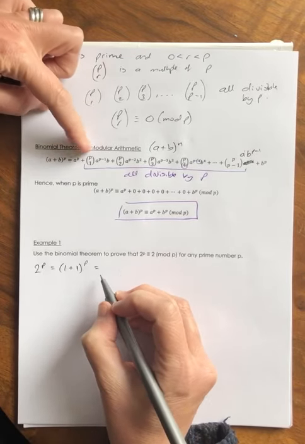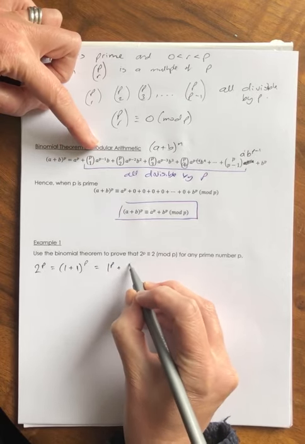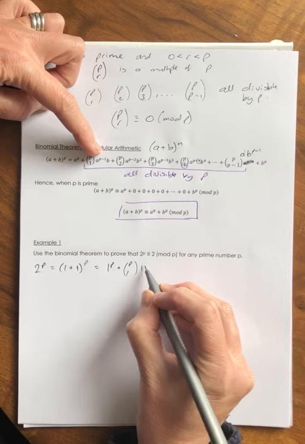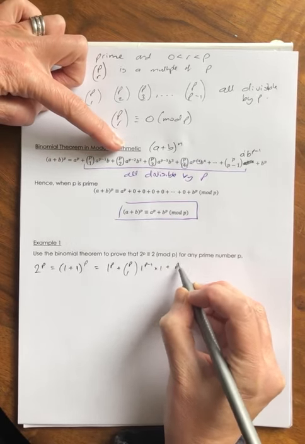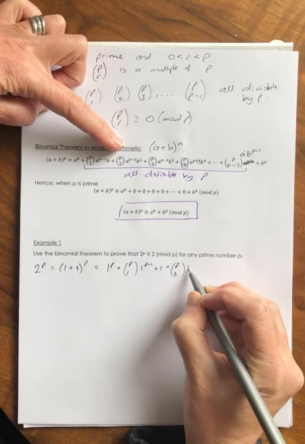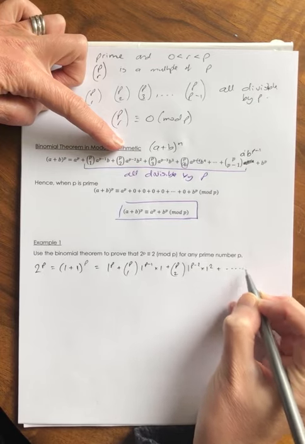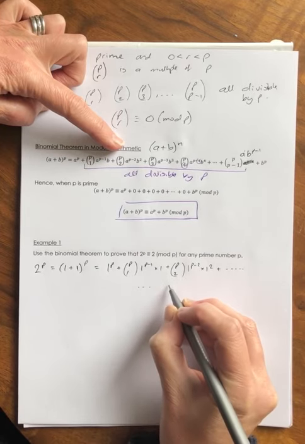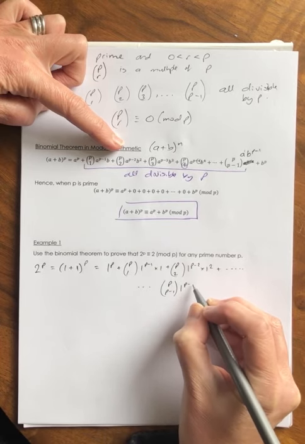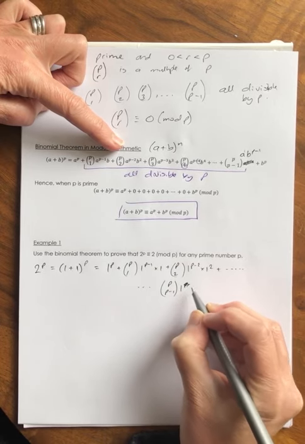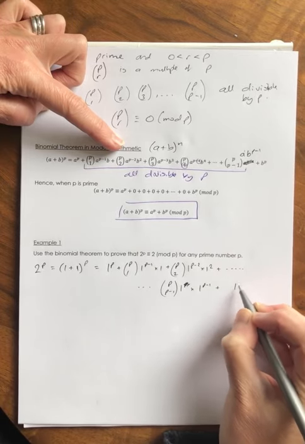So using my binomial expansion, I've got 1 to the power of p plus P choose 1. I'll have 1 to the power of p minus 1 times b, which is 1, plus P choose 2, and then I'll have 1 to the power of p minus 2 times 1 squared, and so on. Let's put a few dots. And I'm sure there's lots of you who are thinking, why continue to write? That's just 1 to the power of 1, and then I've got 1 to the power of p minus 1 plus 1 to the power of p.